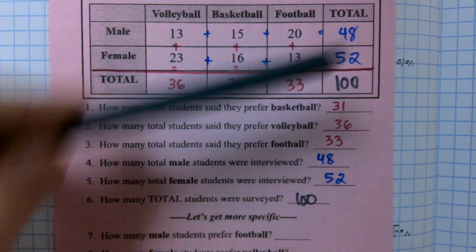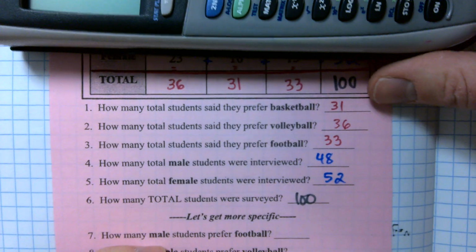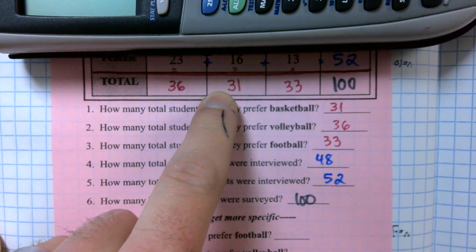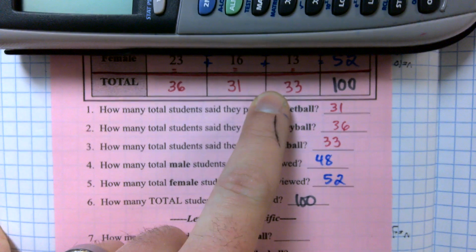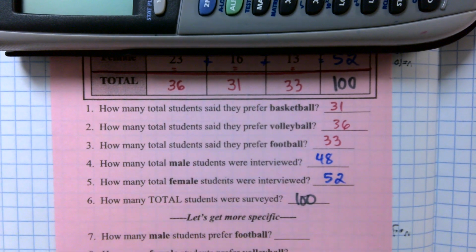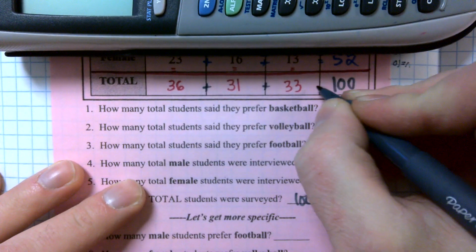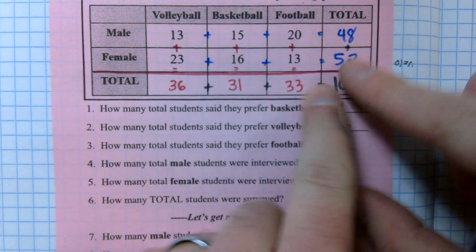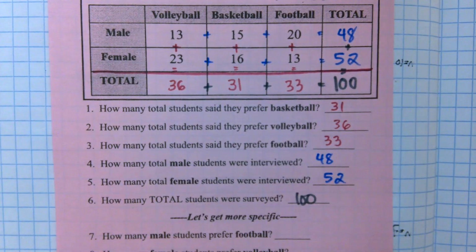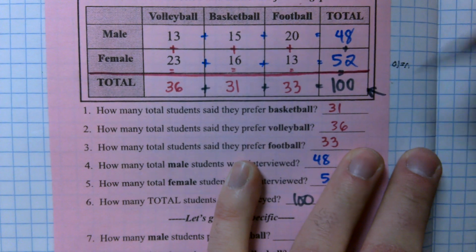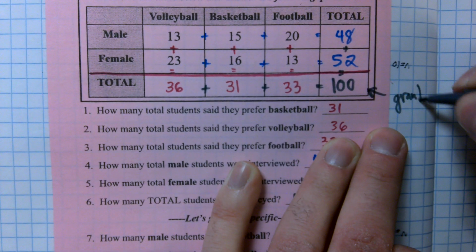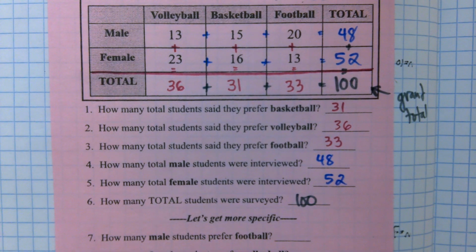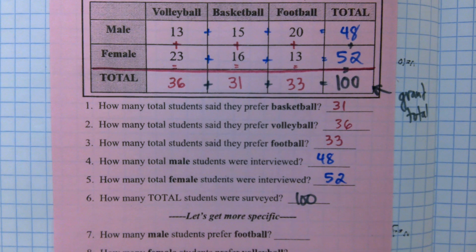Let's look at the sports, right? If I cover up everything but the totals for my sports, 36 students preferred volleyball, 31 preferred basketball, 33 preferred football. What's 36 plus 31 plus 33? 100. So again, if I've done this right, both columns should converge to the same number down here. This is what, at least I like to call my grand total. So when you hear me mention my grand total, I'm referring to that bottom right-hand number on my table.